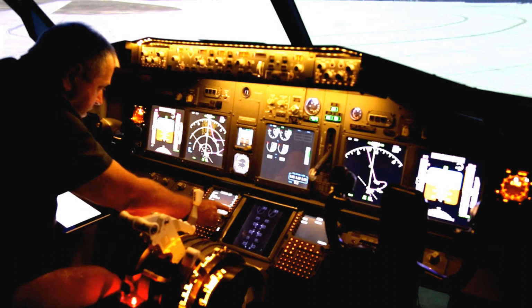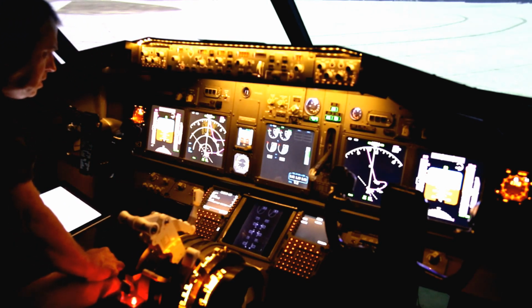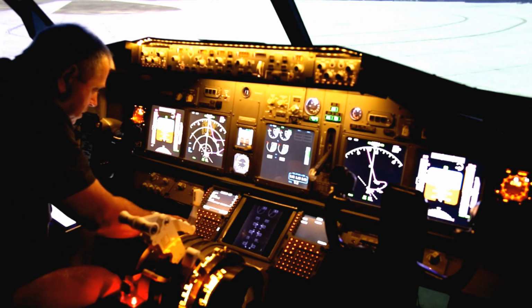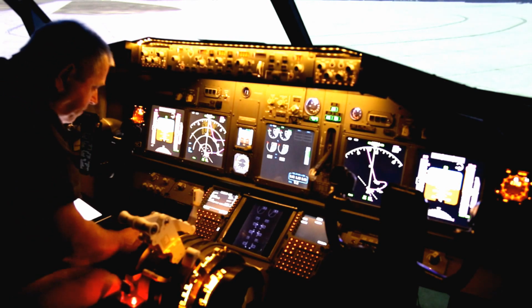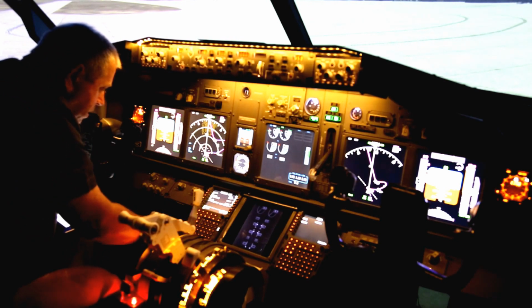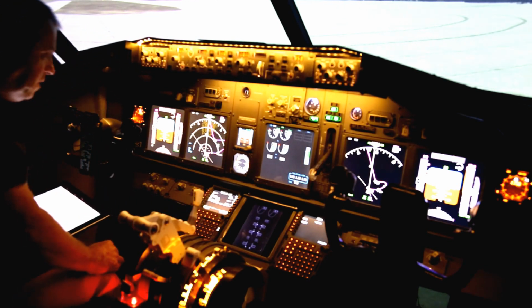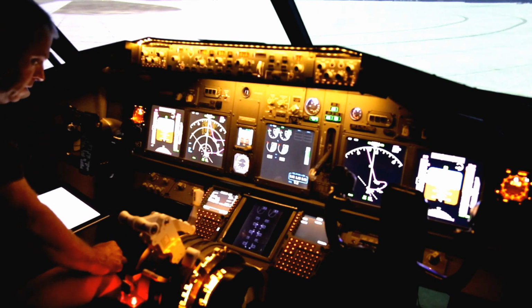Our takeoff, we're going to have to look at this because it's now screwed up our setup here. So we've got 5 degrees of flaps, and our CFG is 26.2, giving us a trim value of 4.32.